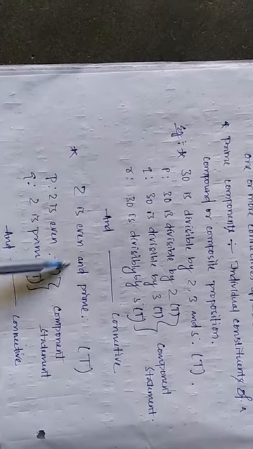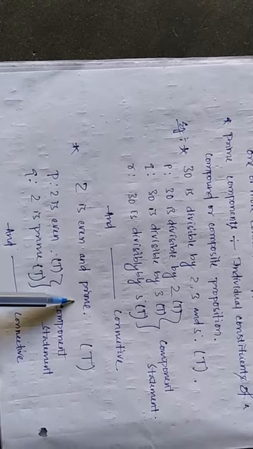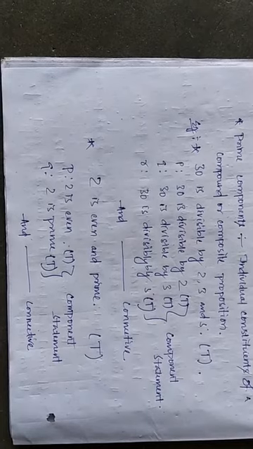These are the component statements of this compound proposition. And this is all about statement, sentence, and what is mathematically a statement. Thank you.